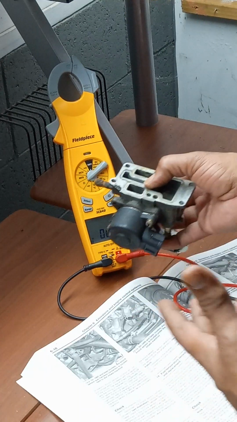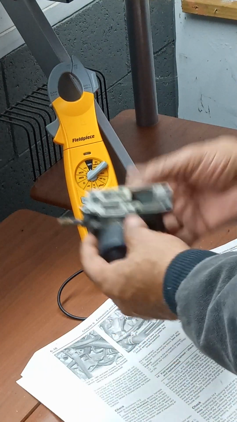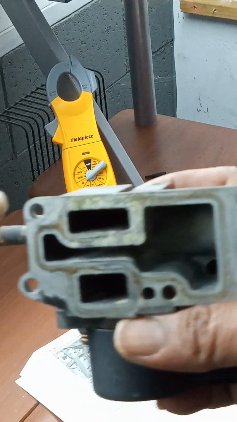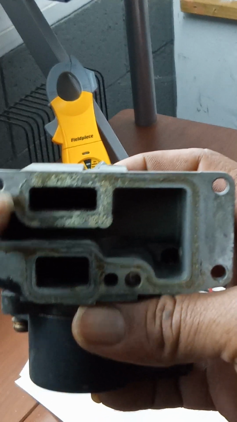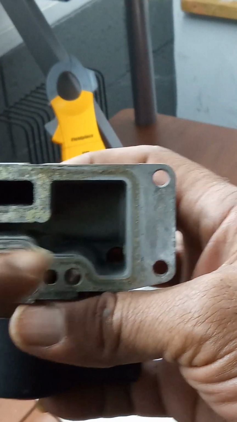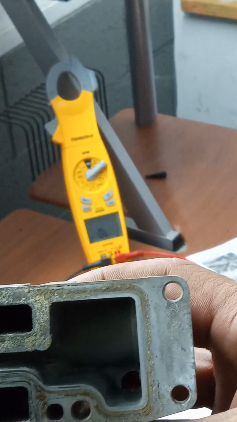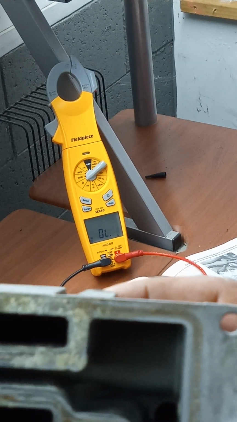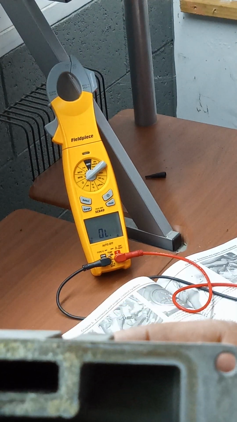It's got a washer that goes around this whole little thing, and it's going to leak after so long, 100,000 miles or so. Then you won't know what's going on with it.